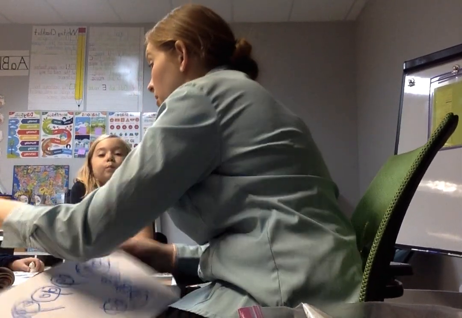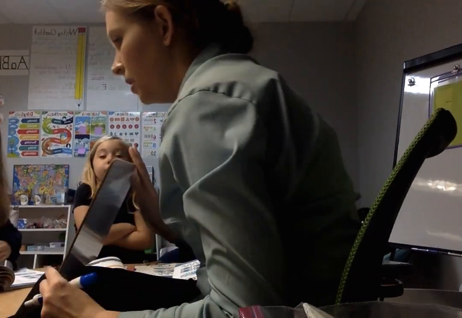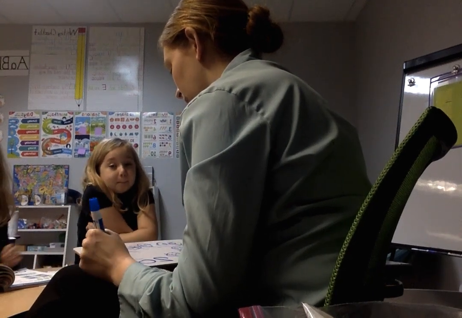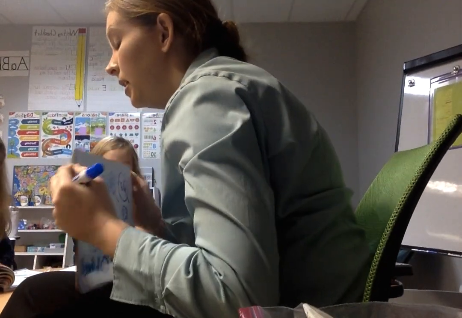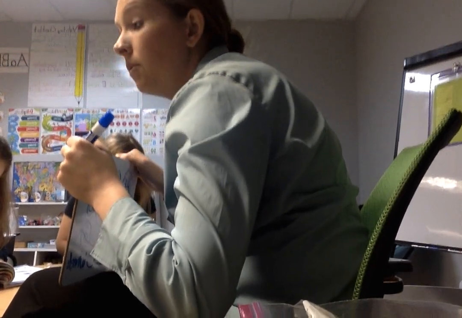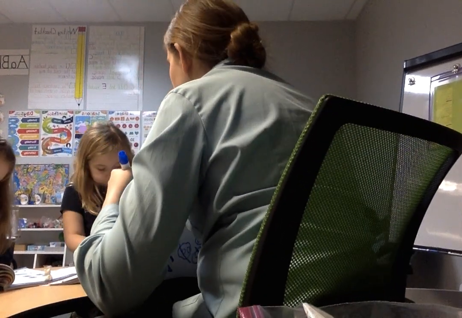Or how many wheels are there all together? 20. 20 wheels. So you need to put 20. Find that word wheels in there. Everybody point to the word wheels in that sentence. No, the word. Okay, you need to write 20 wheels. So use that word to write 20 wheels.